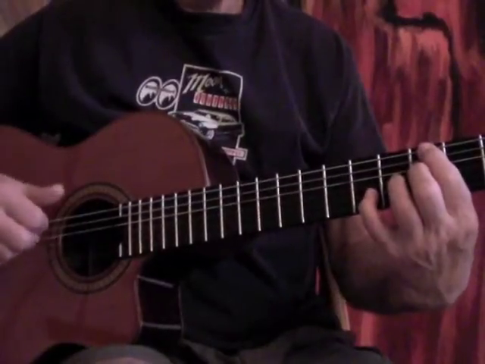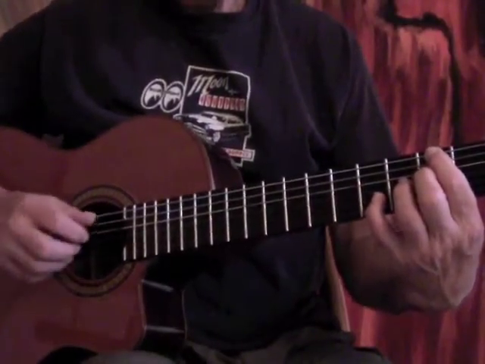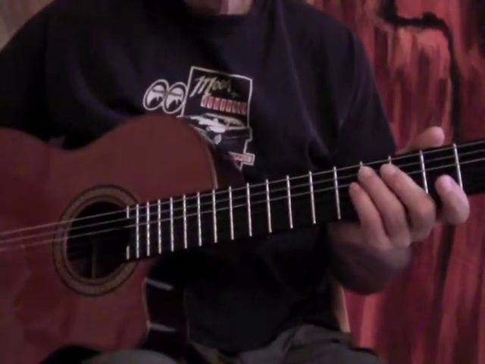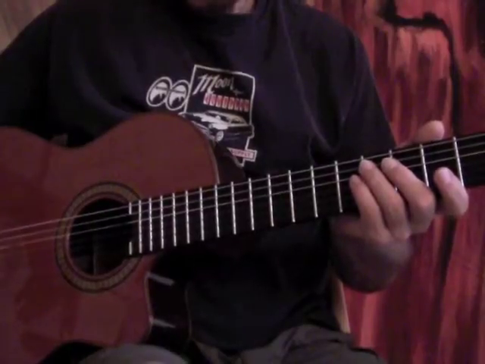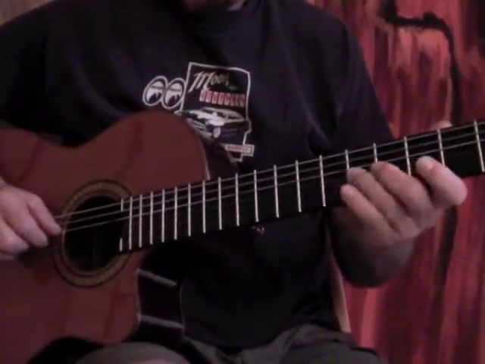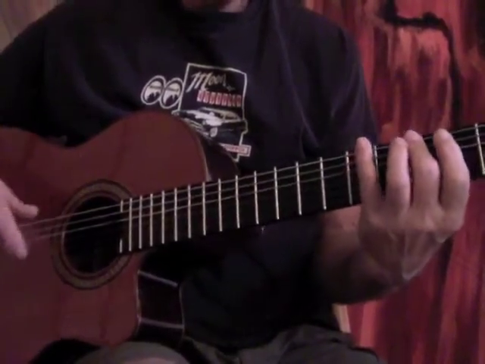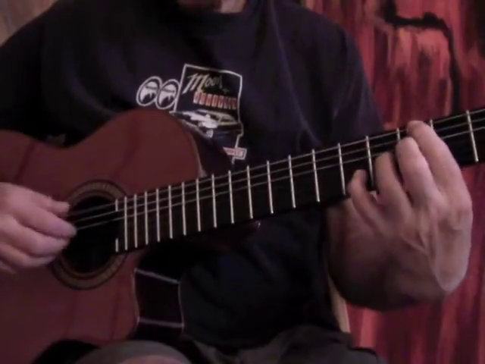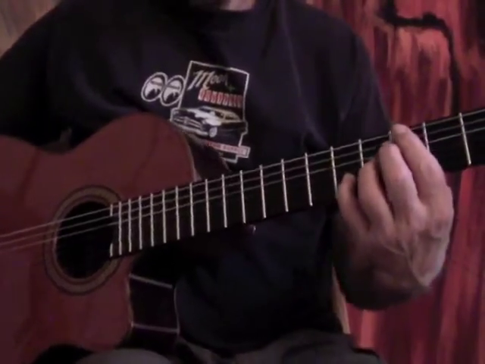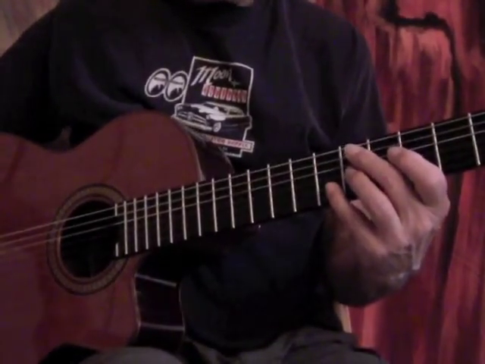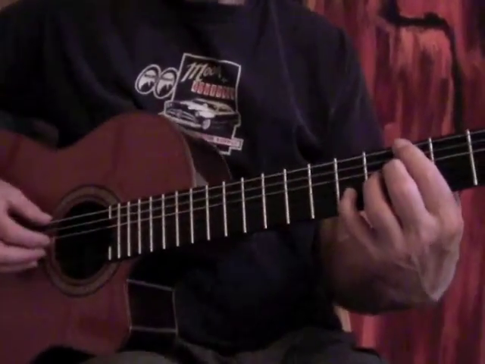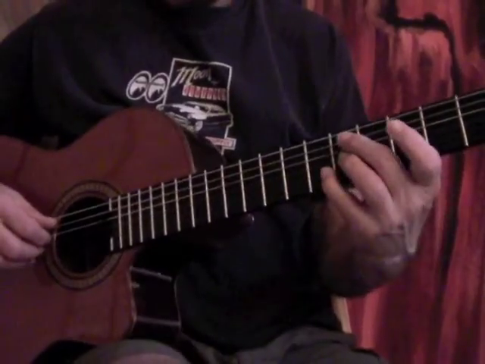D minor to G dominant. These two chords, I have a course on the site here that talks about the 5 different positions that have shapes of a C major scale, and these chords both reside within those shapes. So a 1 minor to 4 dominant is really an interchangeable situation.